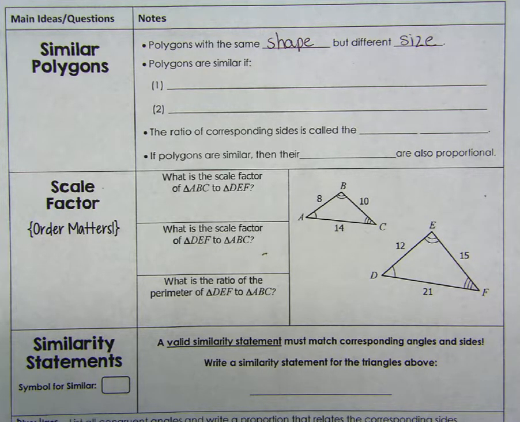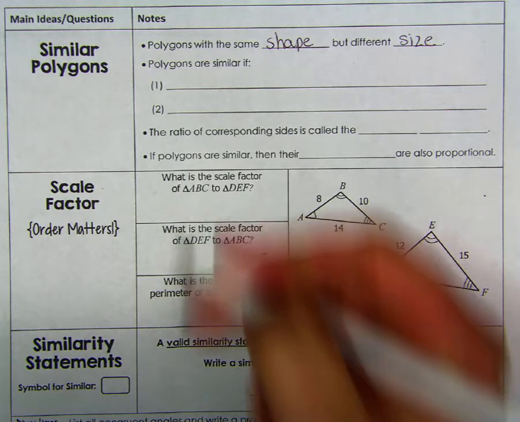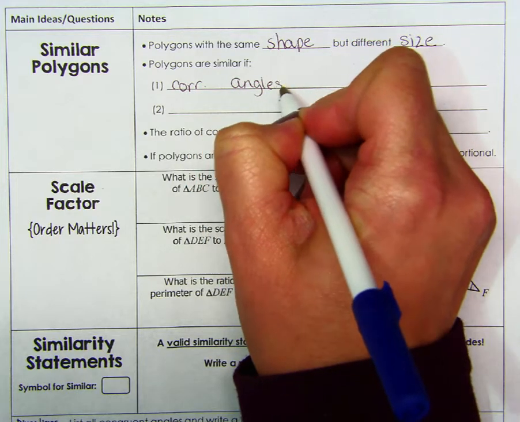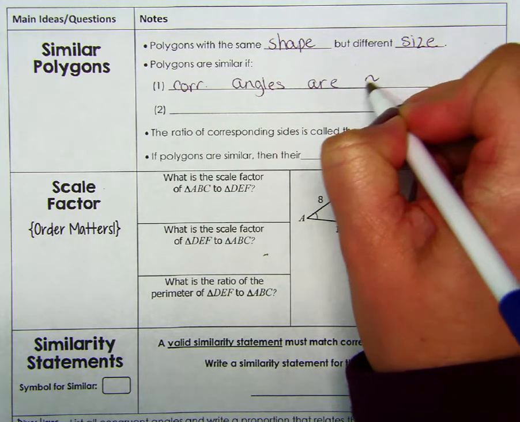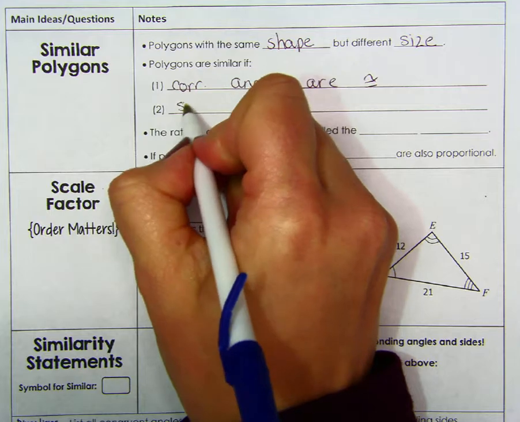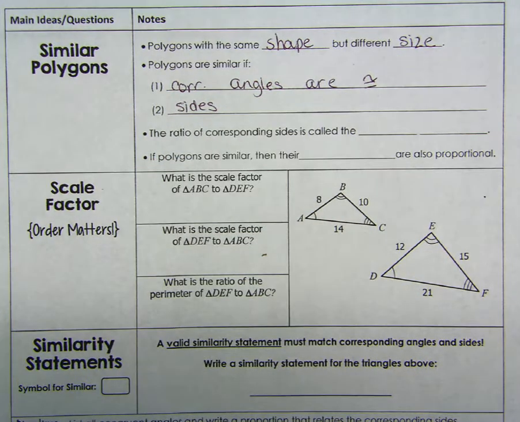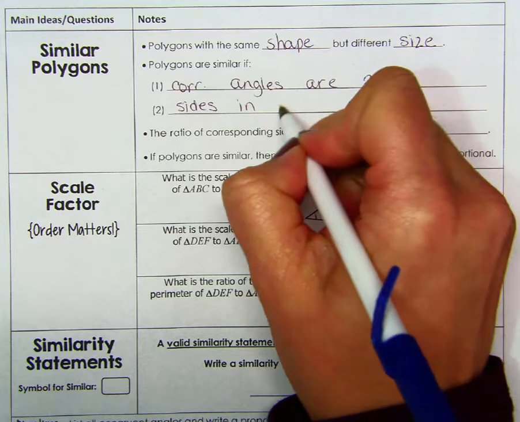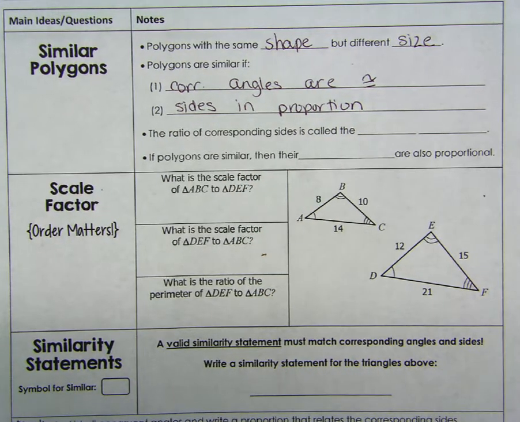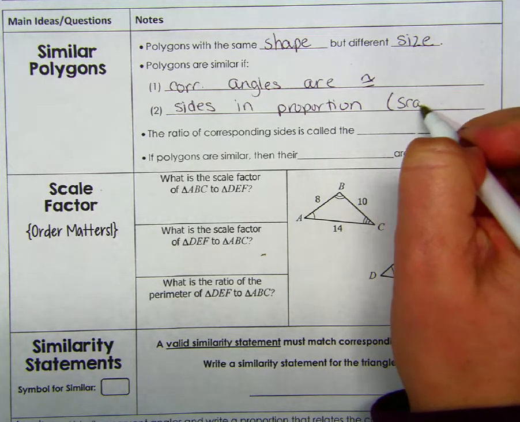Now, polygons are similar if their corresponding angles are congruent, or the same. So what makes them the same shape is that they have exactly the same size angles in the same places. So the corresponding angles are congruent, but they're going to be different sizes, so their sides are not congruent. Their sides are actually in proportion, and they're in proportion according to their scale factor.